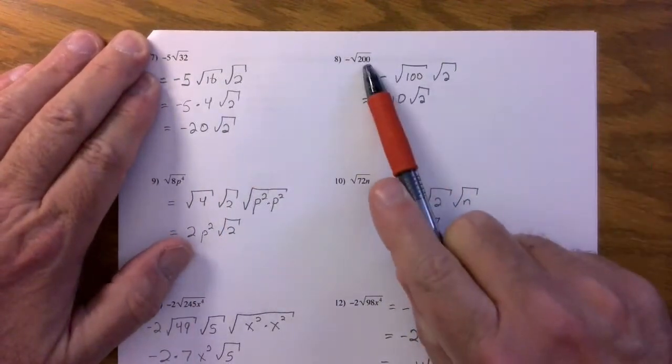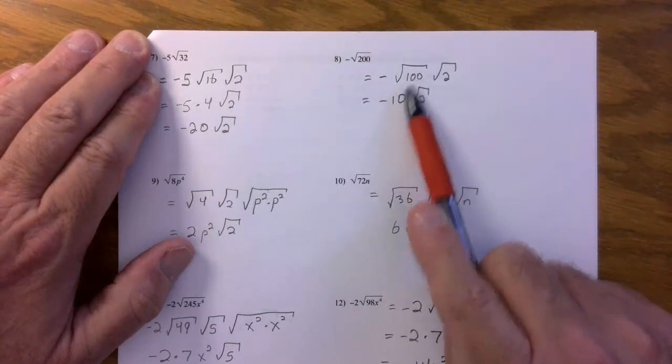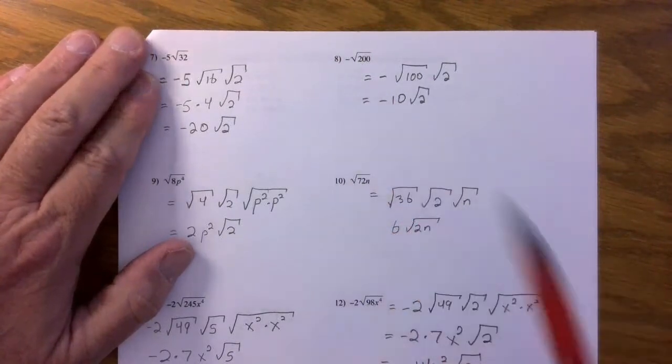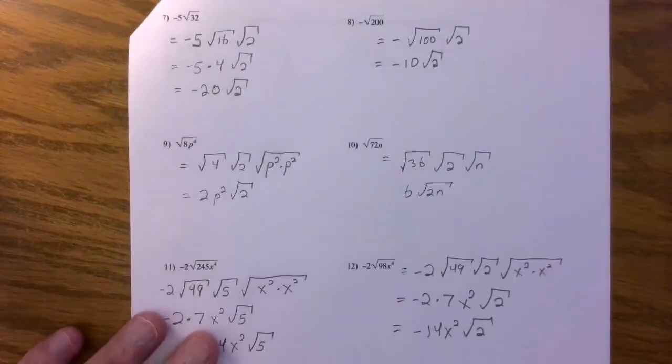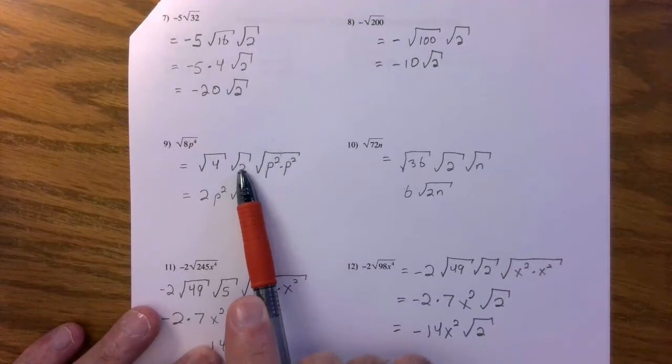Same with this one. 200 is 100 times 2. Square root of 100 is 10. All right, leave the negative in front.